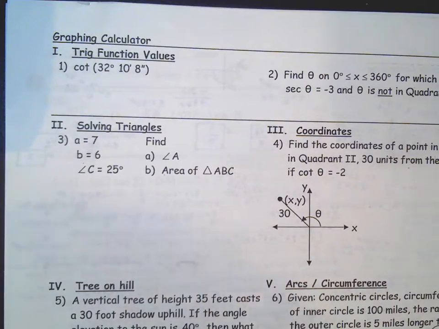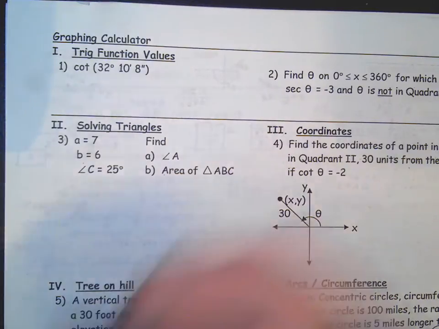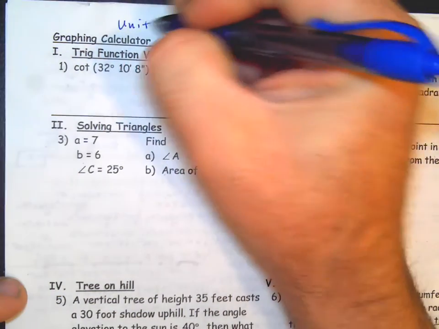Hi, AP Calculus AB, Unit 2, Review Corrective.